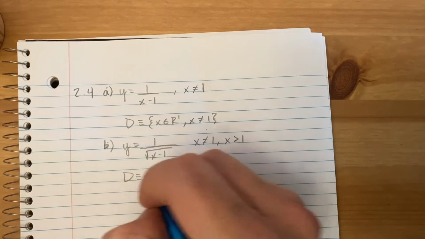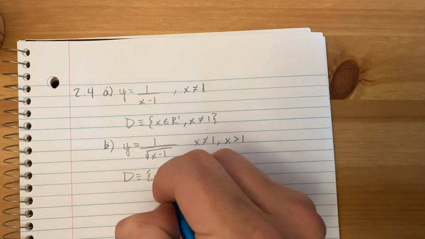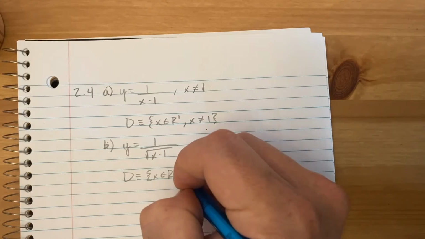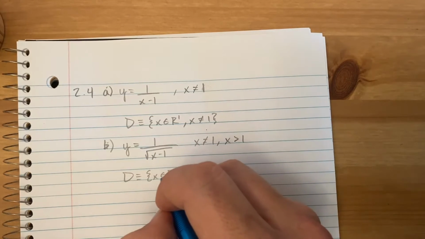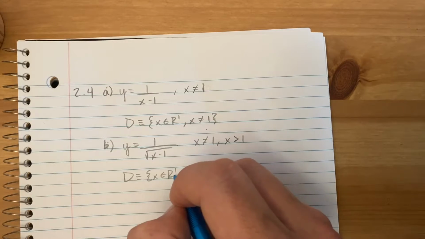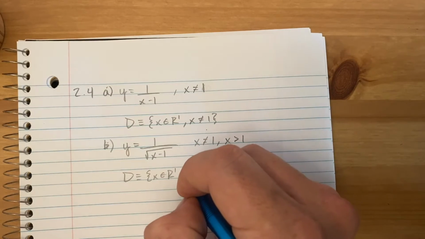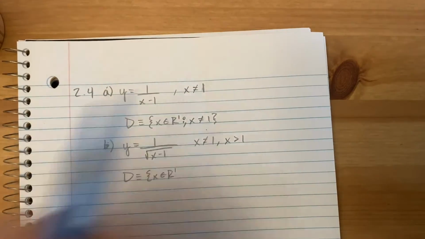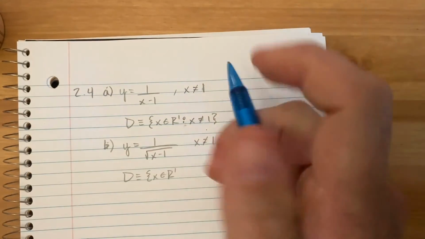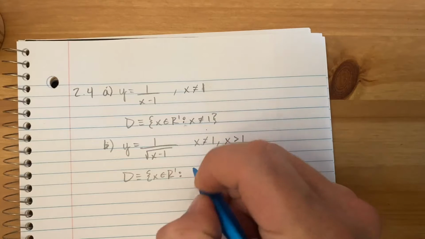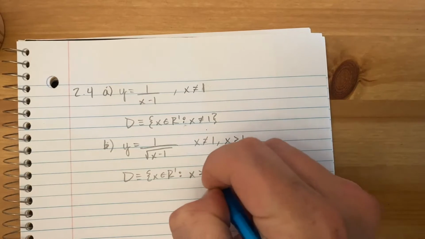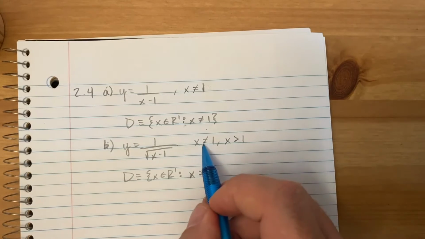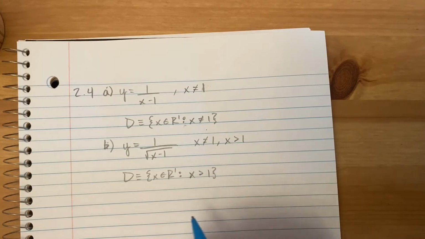So in set notation, we'll just do that. X's that are elements of the set of real numbers. Oops, I should have put a colon here, not a comma, right? Such that x is greater than 1. All right. And again, it can't be equal to 1, so this is a strict inequality.